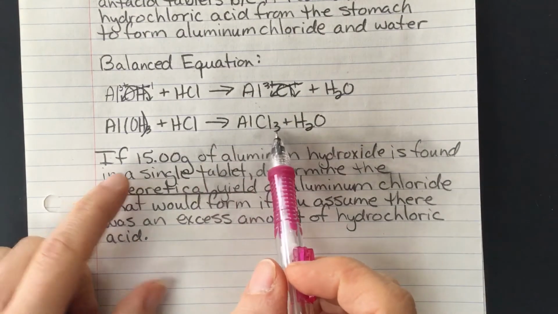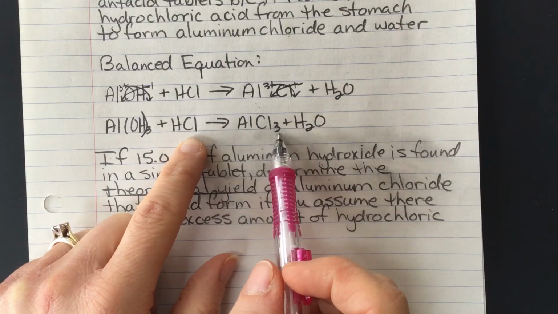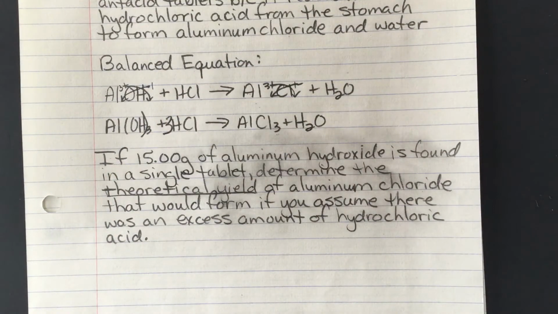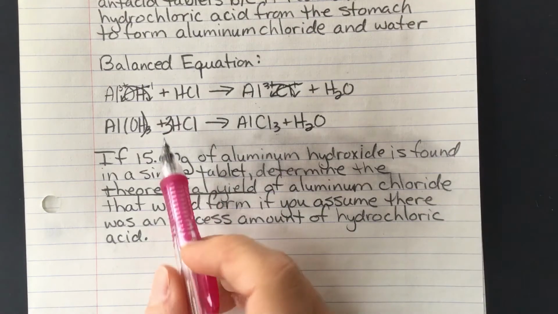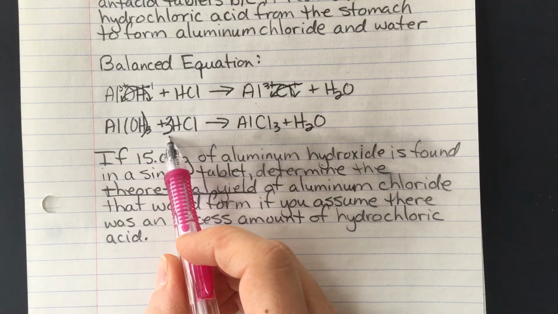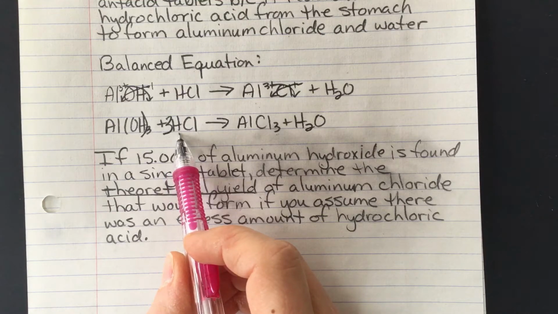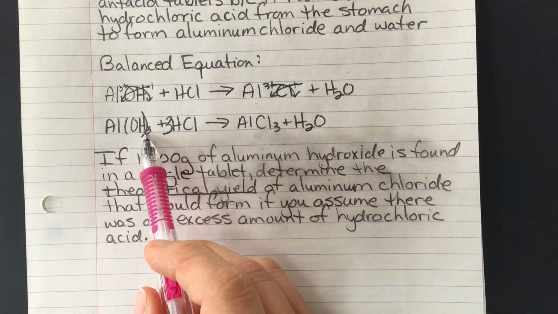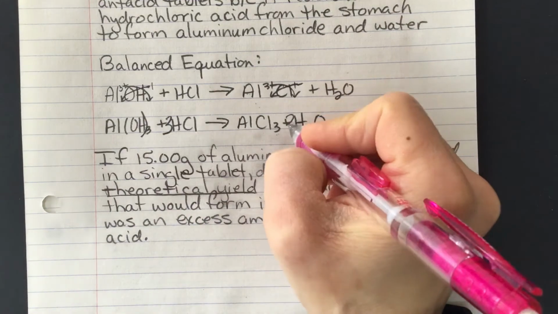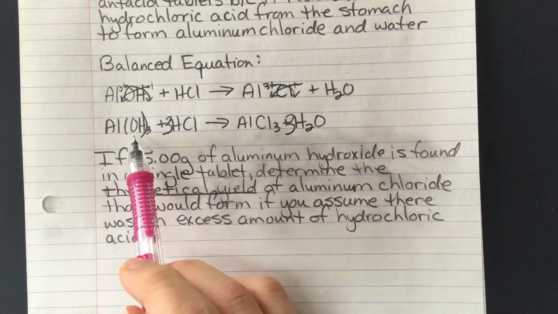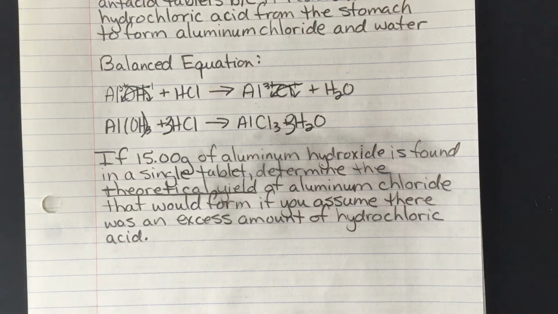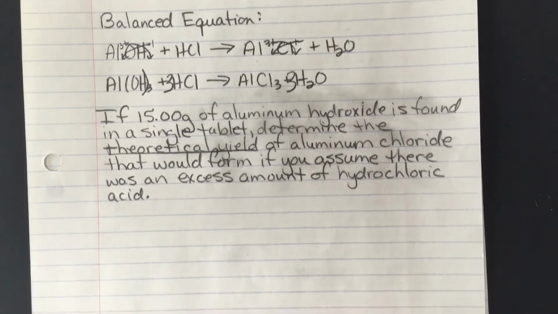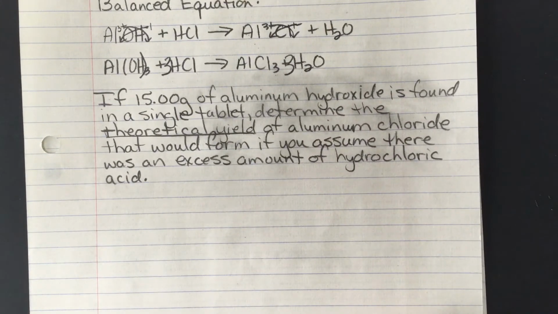So what I'm going to look at first is, I really spot this chlorine here. 3 here, only 1 here. So I want to put a 3 out front. That gives me 3 hydrogens and 2 over here, but I also have 3. So I have 3 plus 3 is 6, so I want to put a 3 here, and that also gives me my 3 oxygens. So this looks balanced now by putting those 3's in front of the hydrochloric acid and the water. So now I can go ahead and work on a problem.